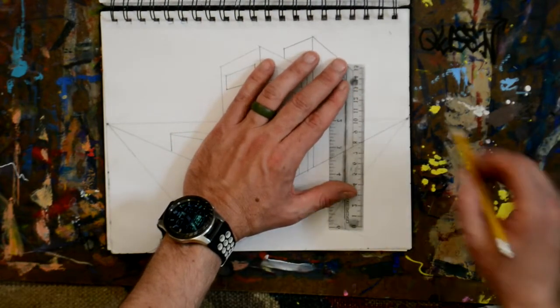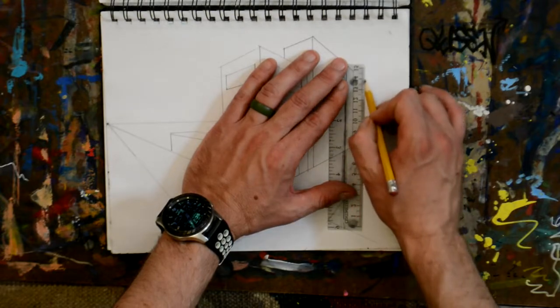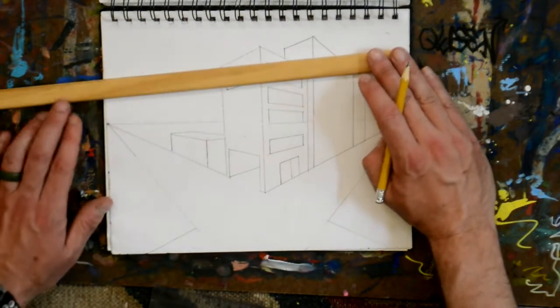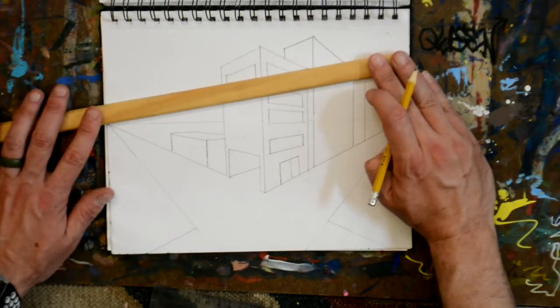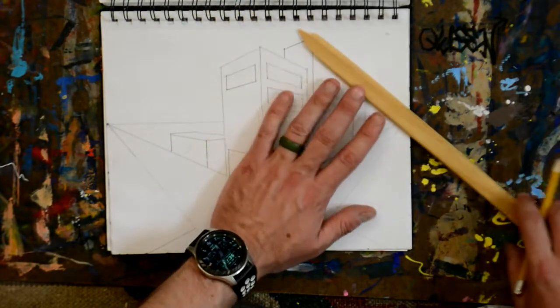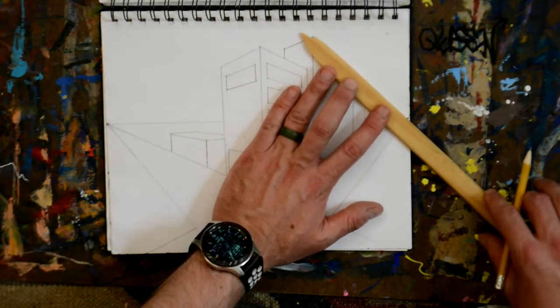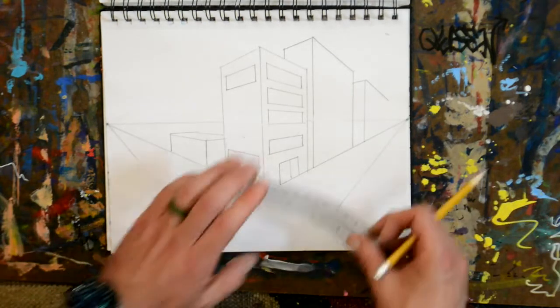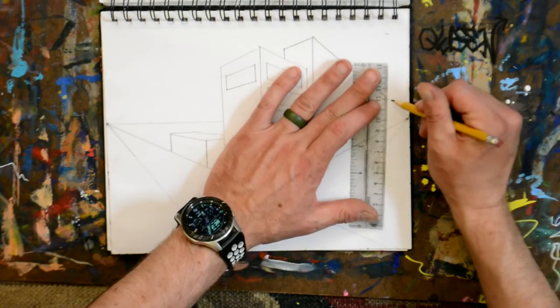So you can continue to add more buildings. You always start with a vertical line, then you make your lines going down to each vanishing point. And then we'll go down to this vanishing point. So you can see the angle is getting a little more severe. And then we'll add a little line for the side of the building.